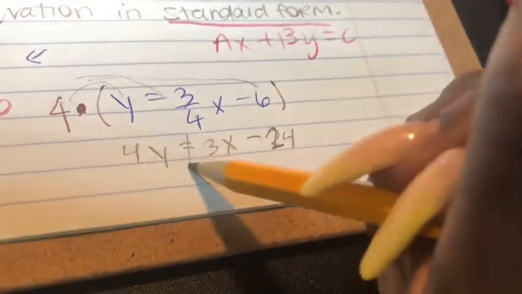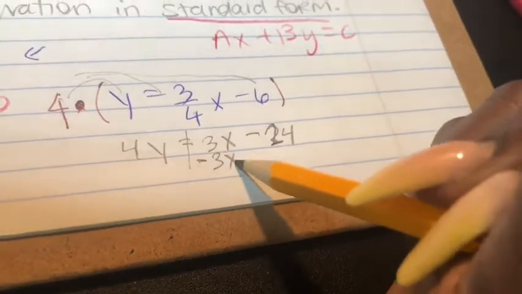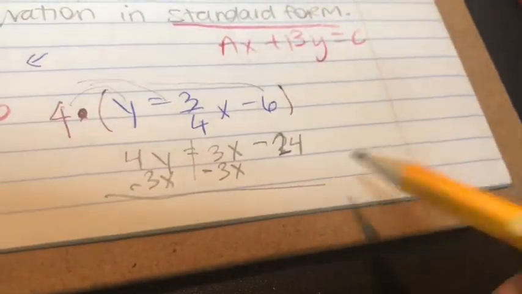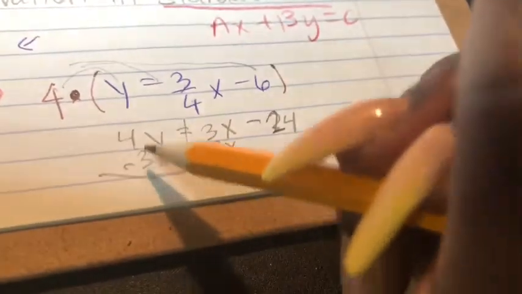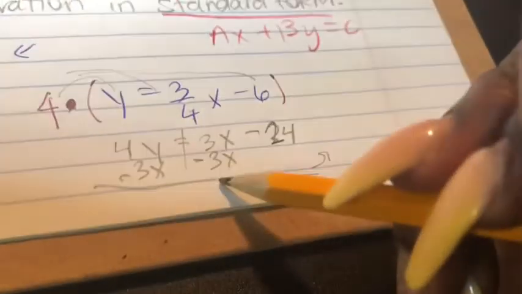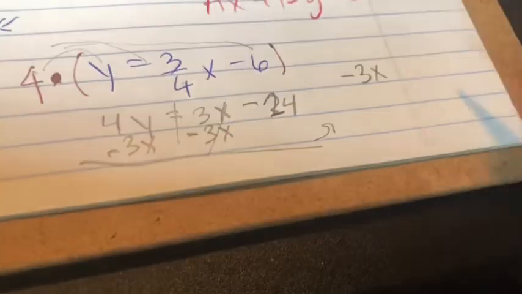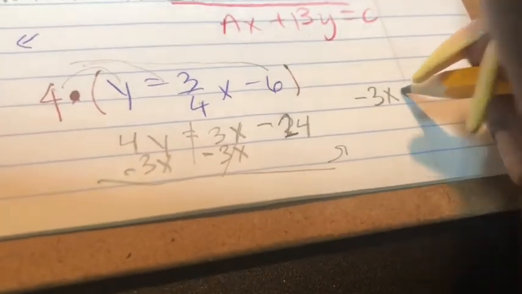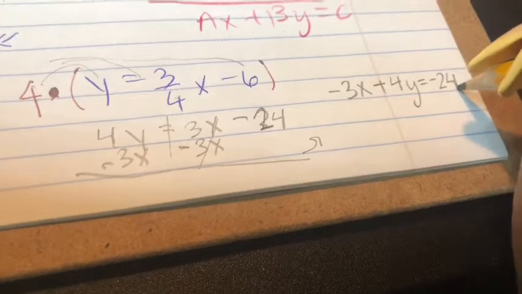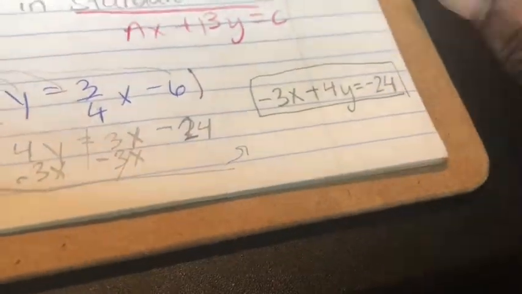Remember, if we have that wall on our equal sign, we can only perform the inverse, which is minus 3x on both sides. These are not like terms, so we cannot combine them. So I'm going to bring that work over here, crossing these out. I'm going to put the ax term first, plus 4y equals negative 24. And that is our equation in standard form.